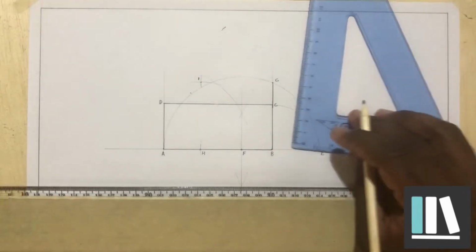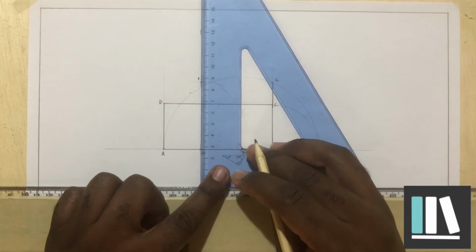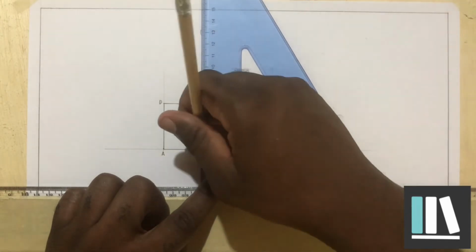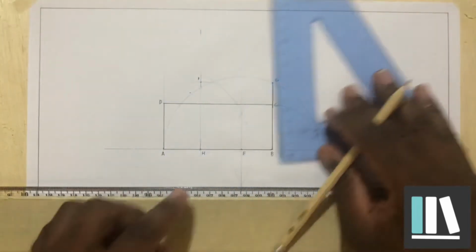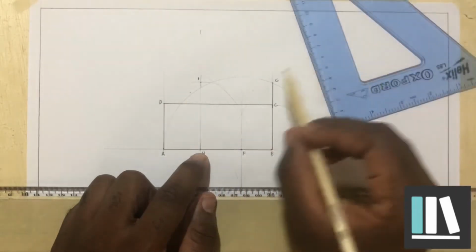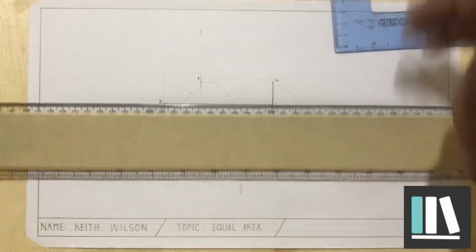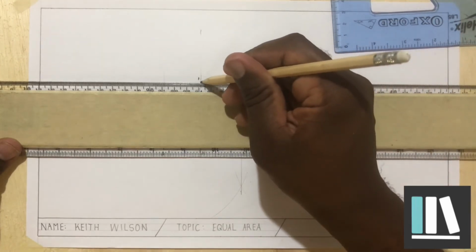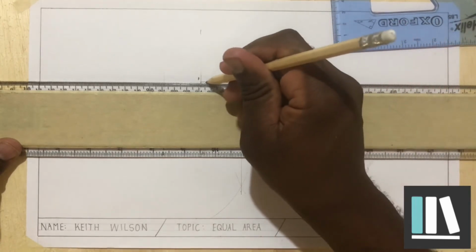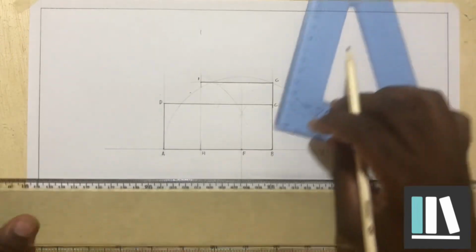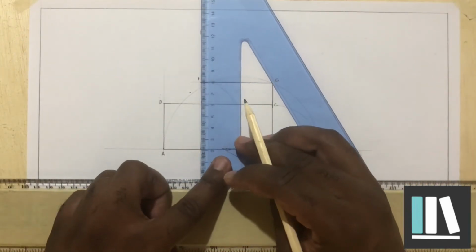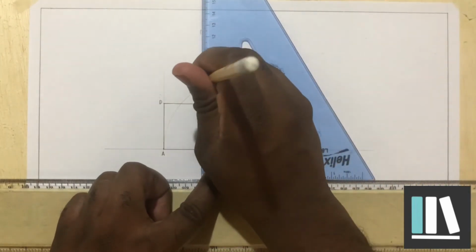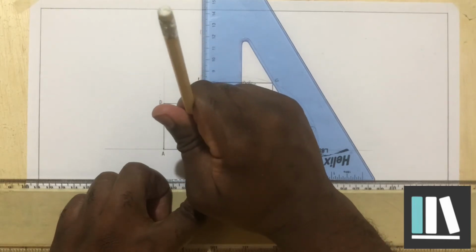There's another way that you could have done this. You could have also placed the set square at H, drawn a line, and just swung an arc from G. You would not need to swing an arc from H, and you will get your square. And this square is equal in area to the rectangle that was given.